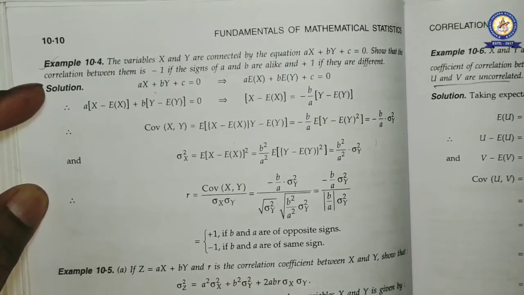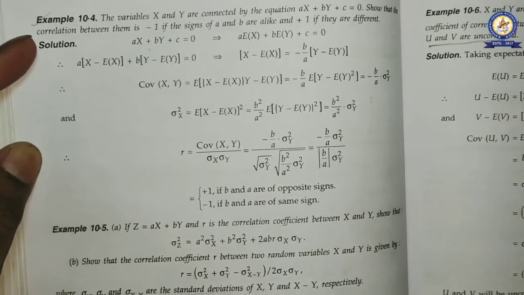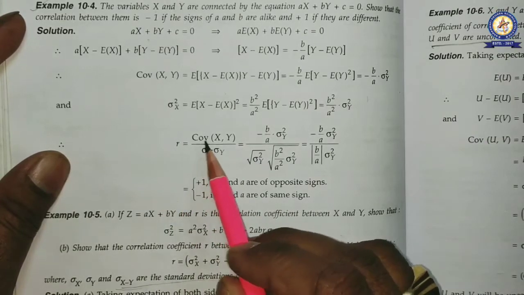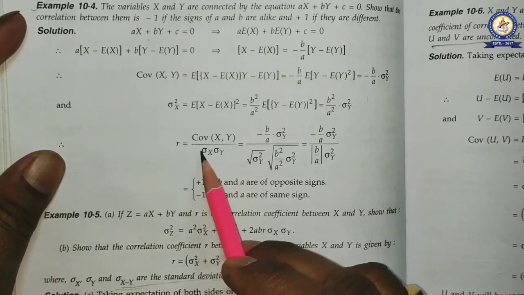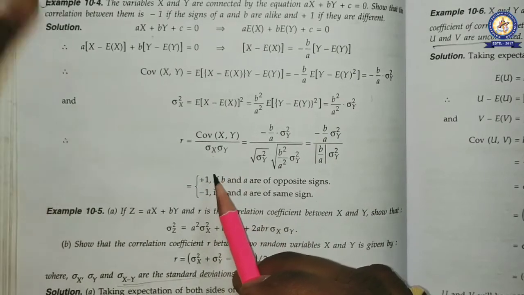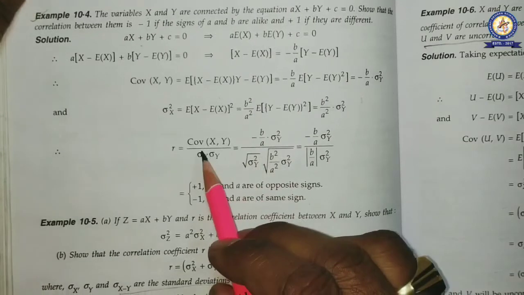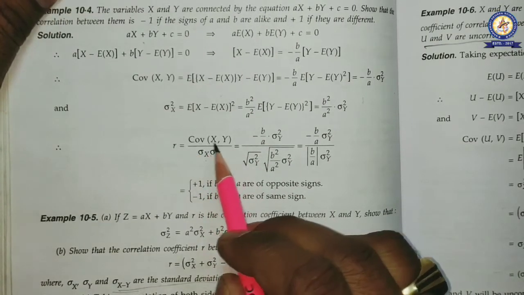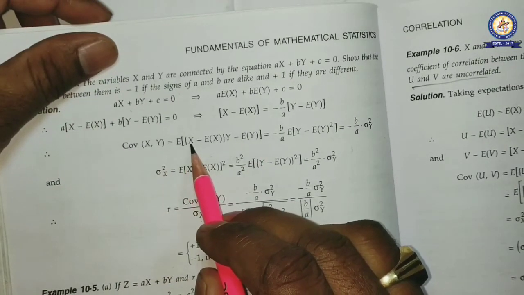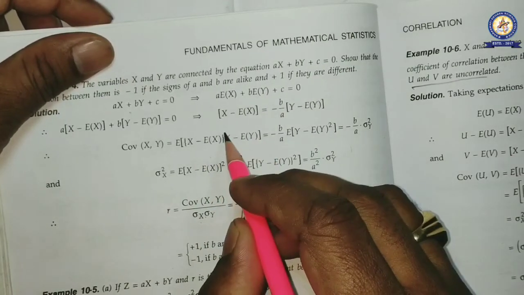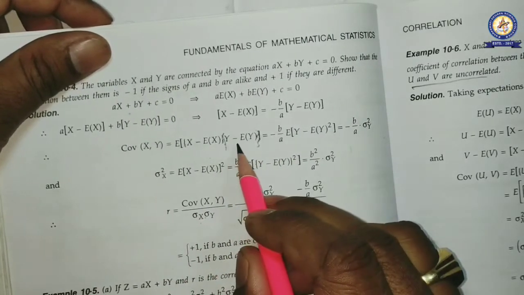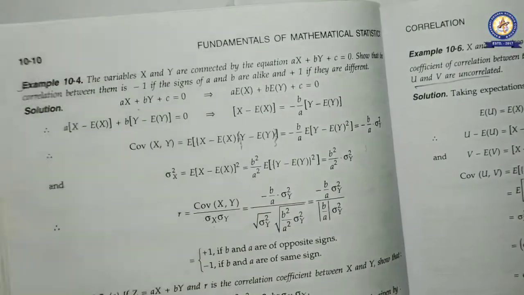Now to find the correlation coefficient between the two random variables x and y, the correlation coefficient is nothing but covariance of xy divided by sigma x into sigma y, that we know. Here sigma x is the standard deviation of x, and sigma y is the standard deviation of y. So the covariance of xy is nothing but expectation of x minus expectation of x into, in another bracket, y minus expectation of y. These things we already discussed in our previous class.